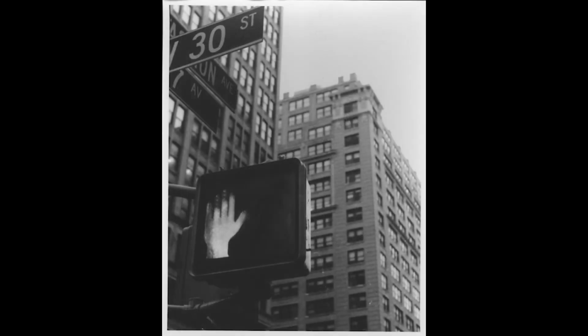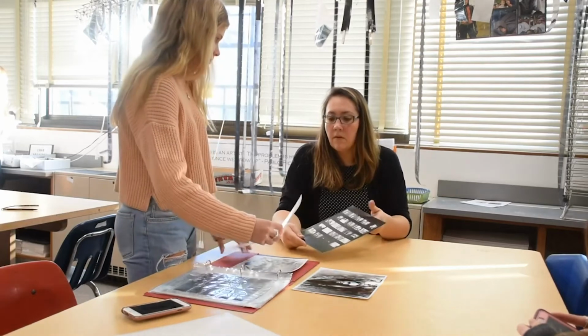They can then continue on in independent study photography, so they get to create their own projects. If they need assistance, they'll check in with me and work on really building their portfolio to go to college and pursue that as a career.